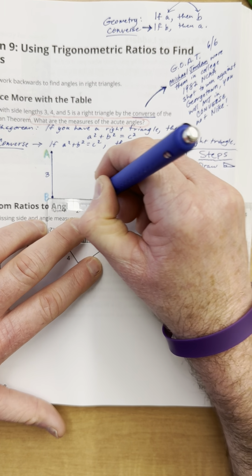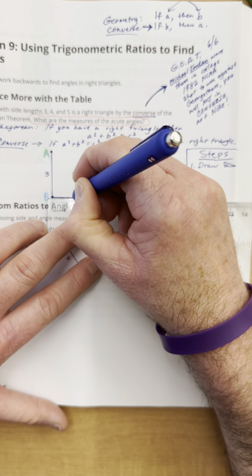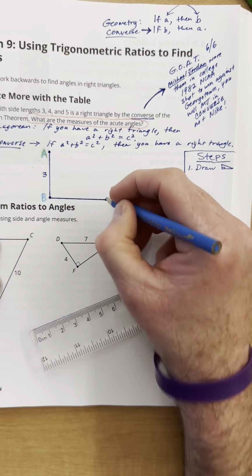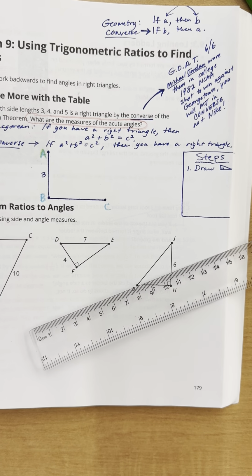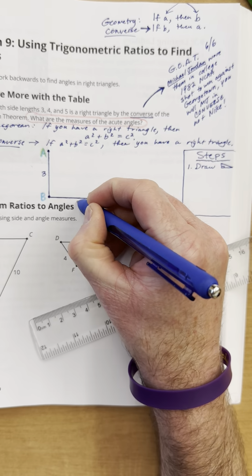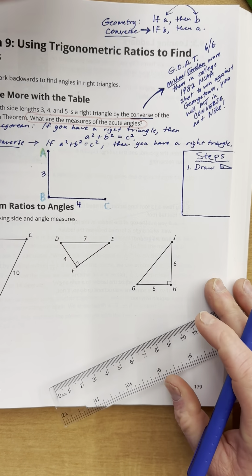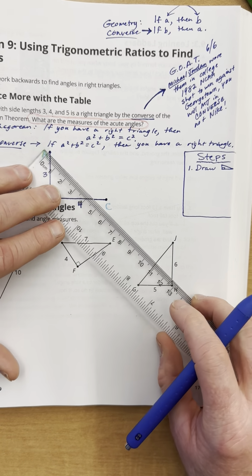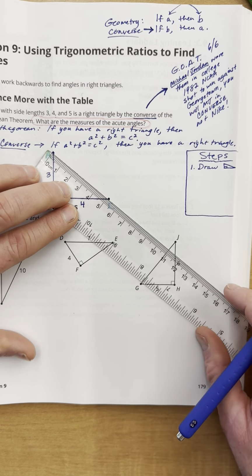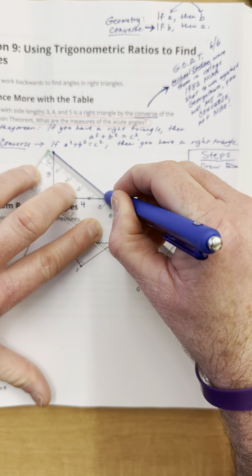Now, this one is going to be C. Like this, 4. Now, if this is 5, we're good. Yeah, it is. Cool. So I drew a right triangle. Sweet.